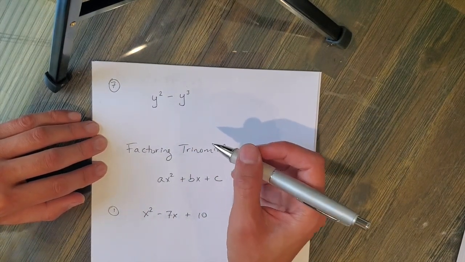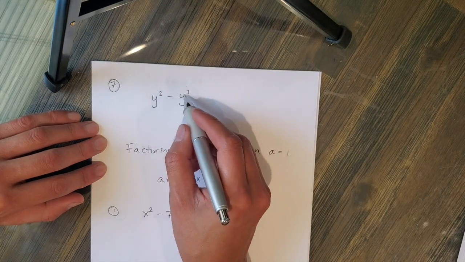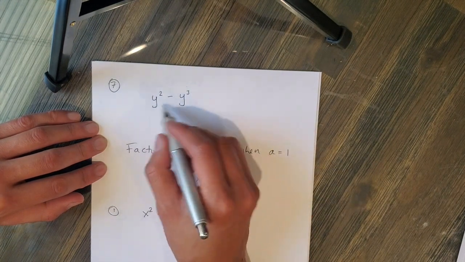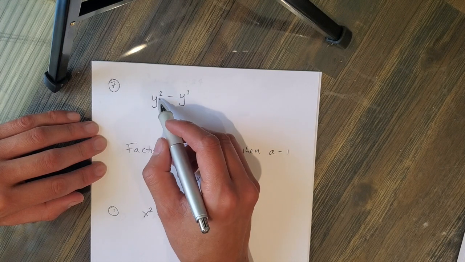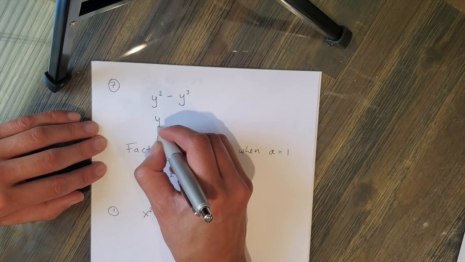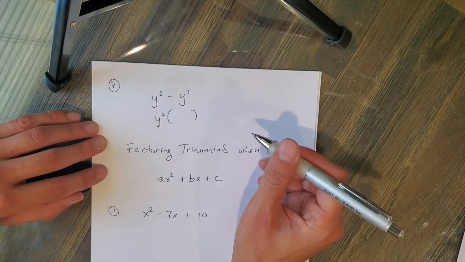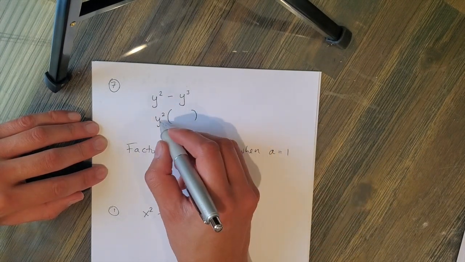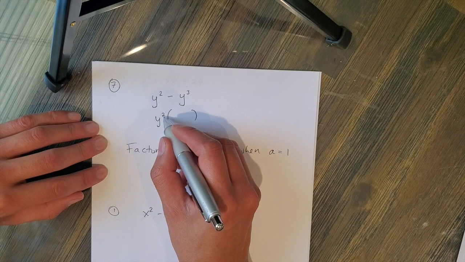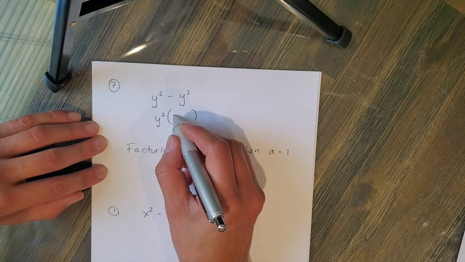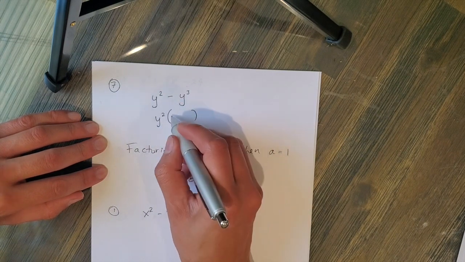So here we have y to the 2nd power minus y to the 3rd. Notice they both have y's, and the smallest exponent is the 2, so I'm going to factor out a y squared. Open the parentheses there, and then we're left with what? Y squared times what is going to give me y squared?